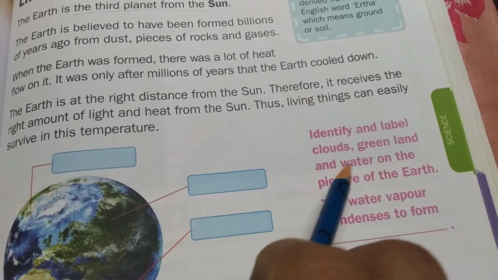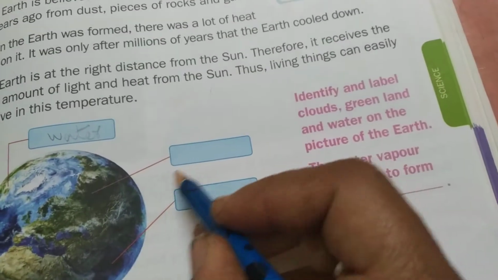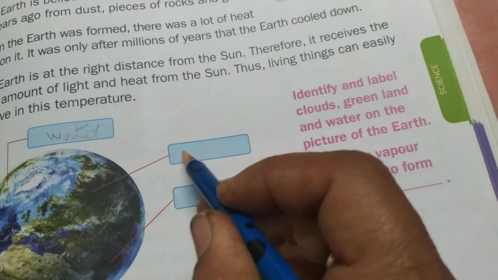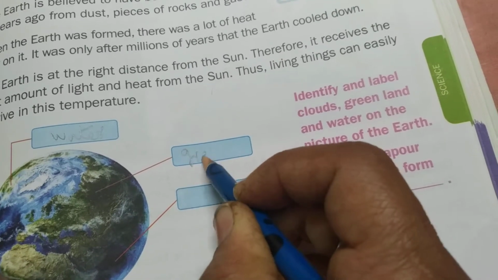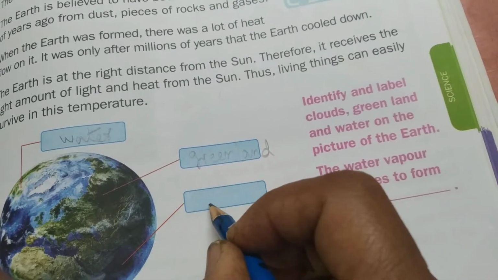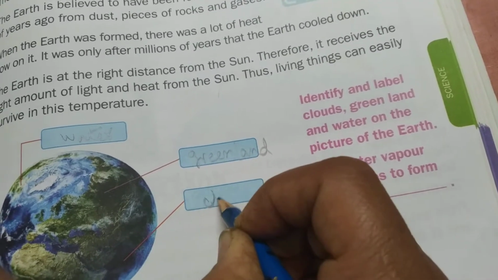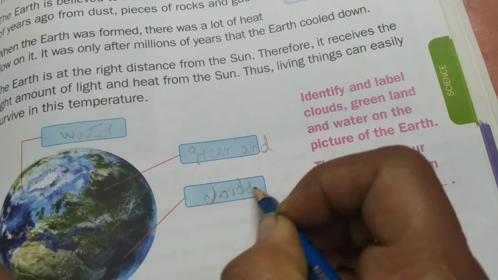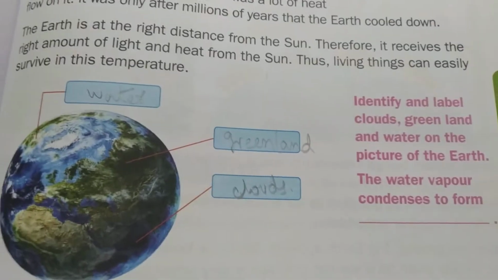So, identify and label clouds, green land, and water. Here, the bluish one is water, children. Right, water. Next, this is showing green land. Next, here, clouds. Okay, so these are the clouds, green land, and water which are represented on the Earth.